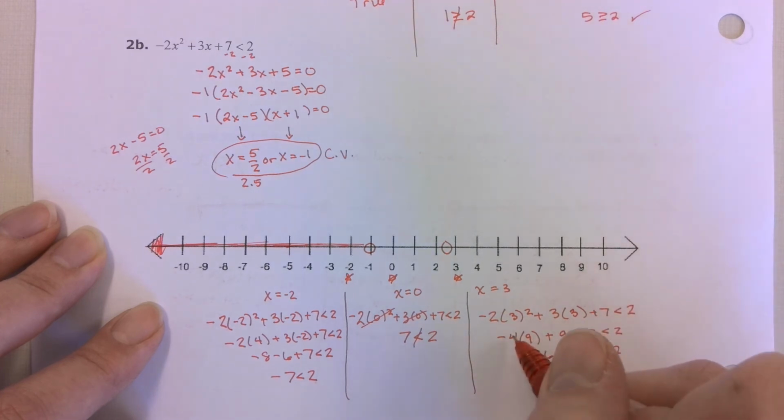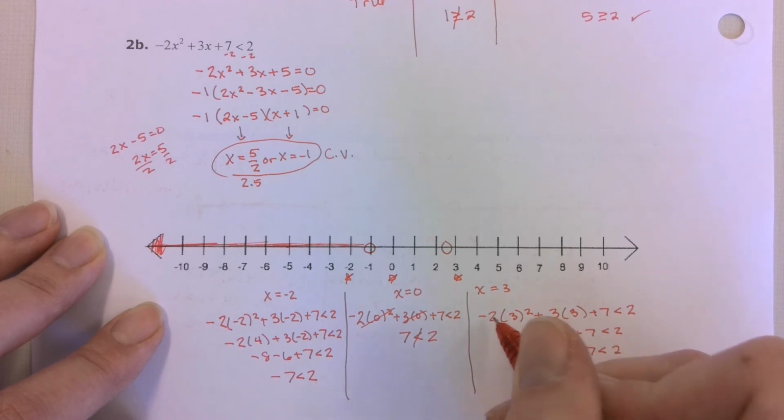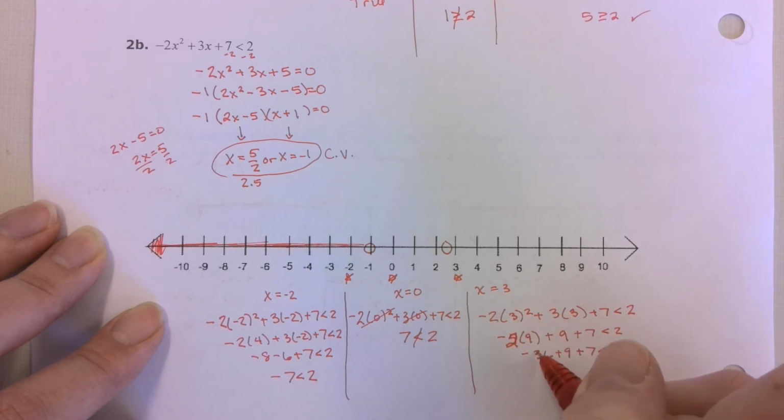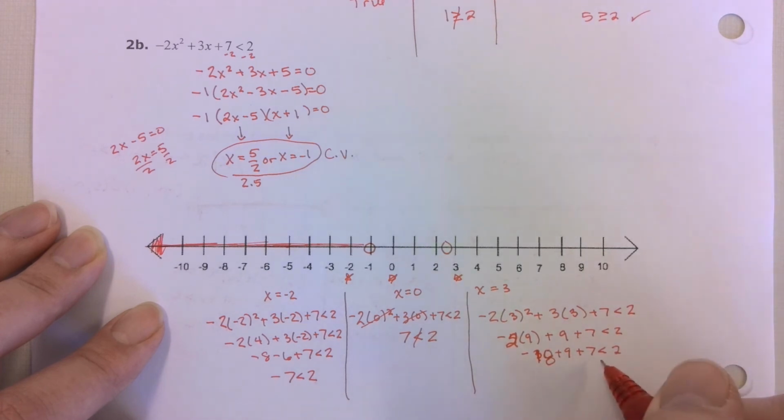And I have an error here. So this should be a negative 2. I apologize. Negative 2 there. And that makes this a negative 18. Okay, now that I have that corrected, when I add this up, I get negative 2 is less than 2. And that is a true statement.